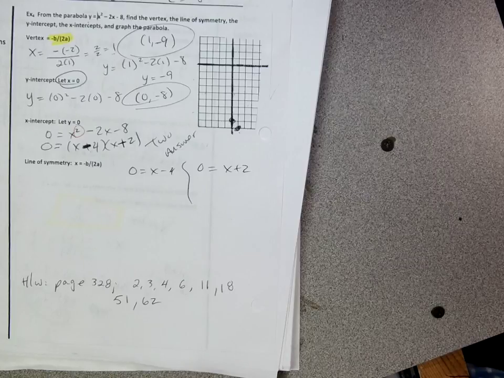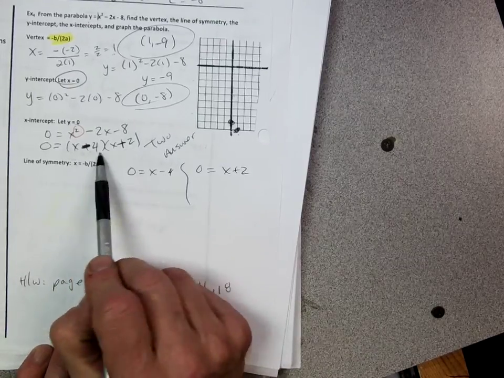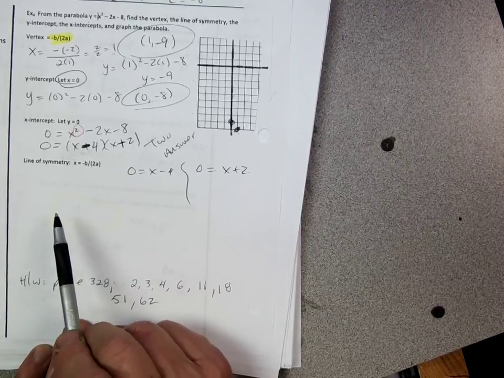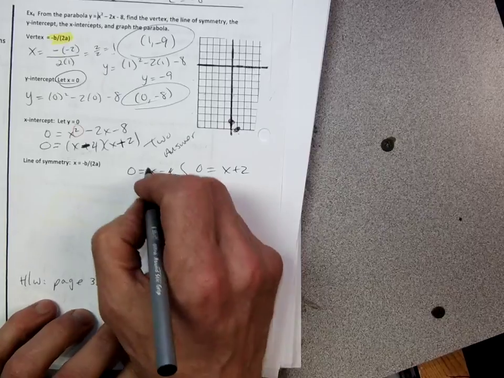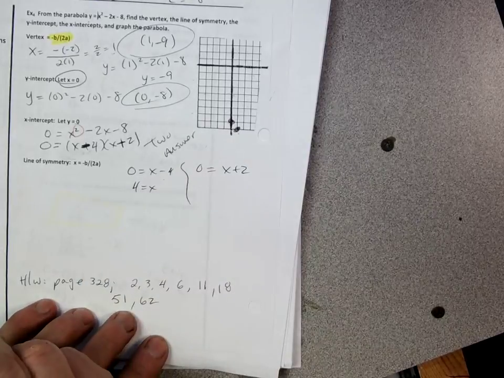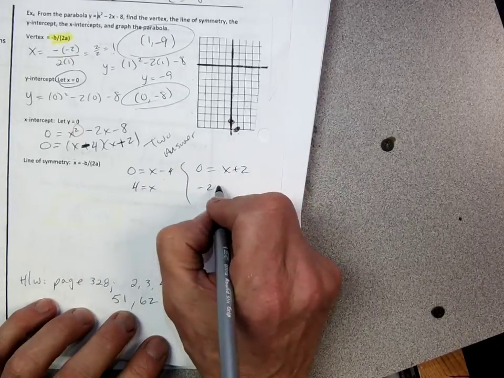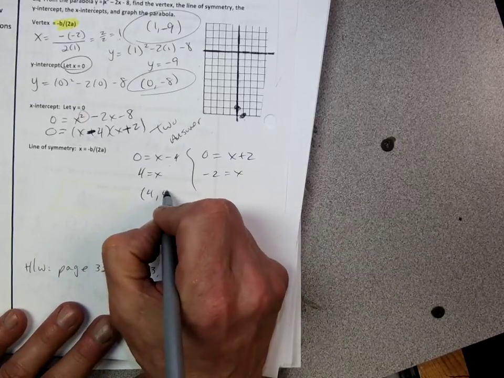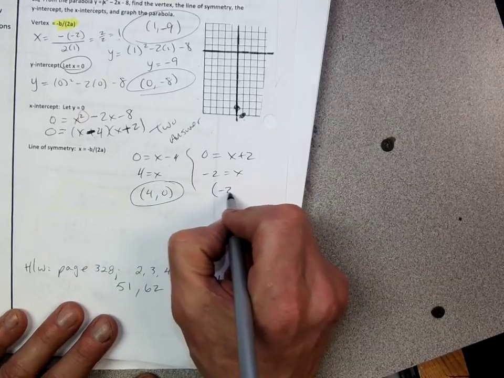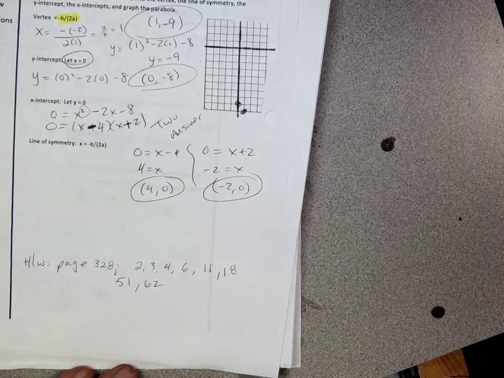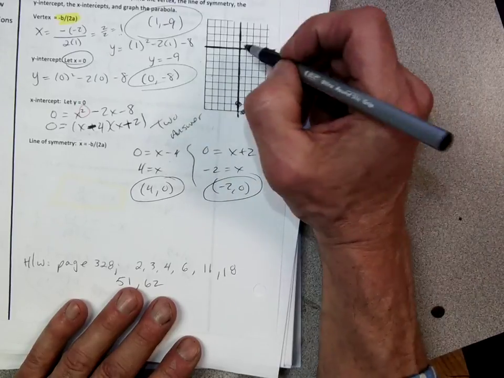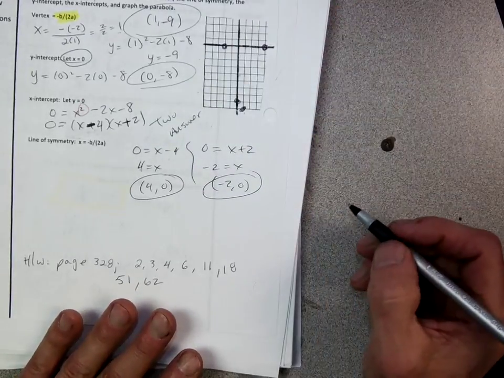Okay? All right, so I took my two little mini equations and set them equal to 0. So we factored it. Remember doing this in algebra at all? Maybe. So this is easy. Plus 4, one answer is x equals 4. Minus 2, the other answer is negative 2. So we have x-intercepts at 4, 0 and at negative 2, 0. That would go 1, 2, 3, 4 here, right there, and 1, 2 right there. I could probably draw it in.